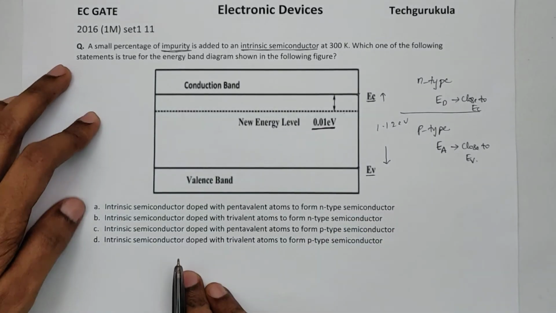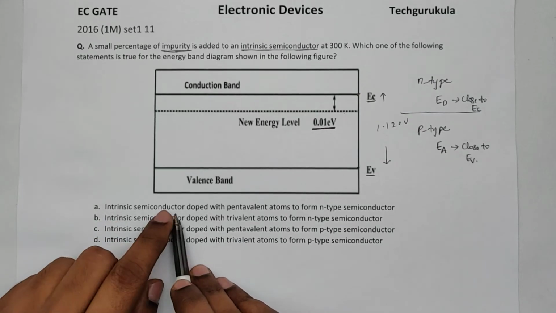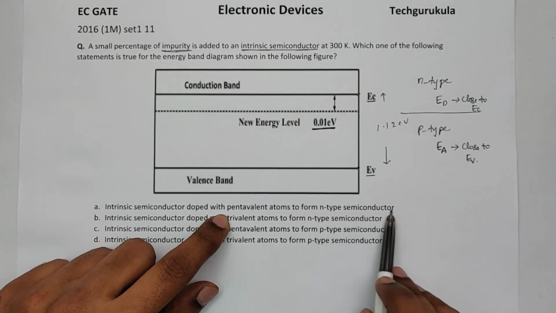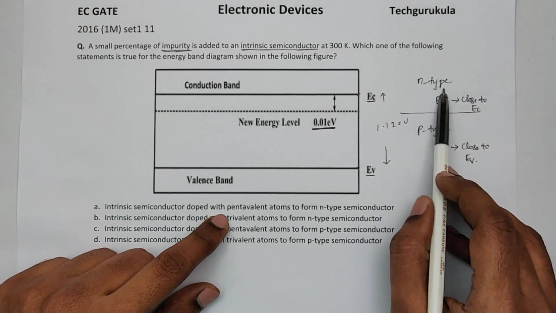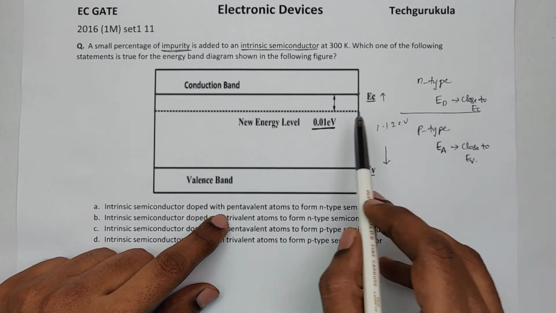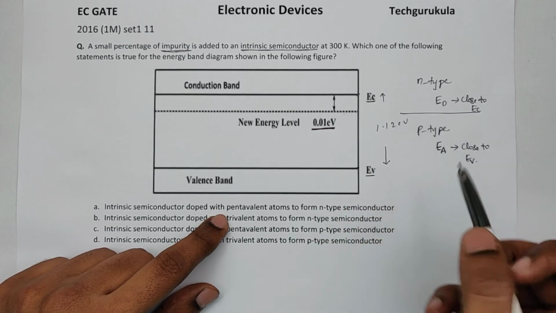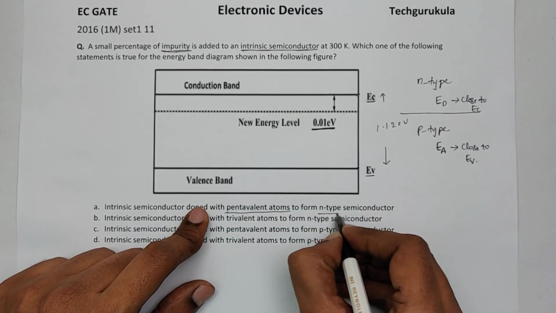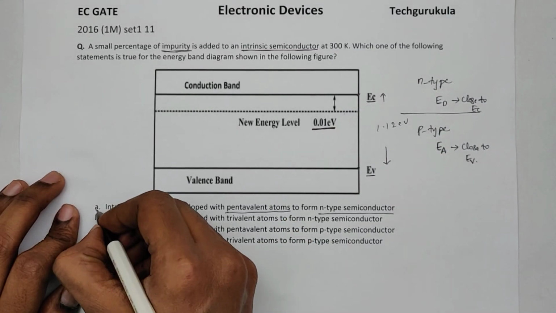So, let's now look at the options. Intrinsic semiconductor doped with pentavalent atoms to form n-type semiconductor. Yes, that makes sense, because we are talking about an n-type semiconductor, due to which a donor energy level is introduced close to EC. Obviously, donor dopants, the pentavalent atoms, are introduced to form an n-type semiconductor. So, we don't have to look at the other options. The answer is option A.